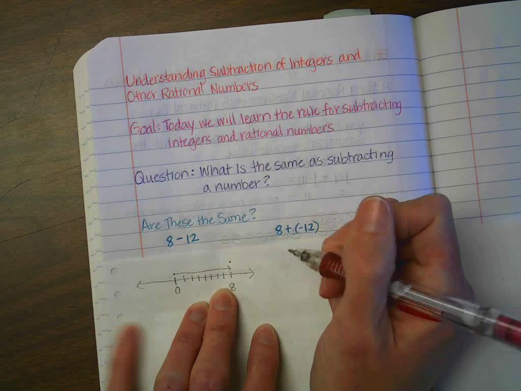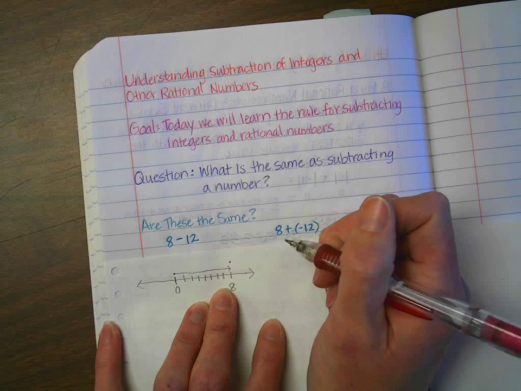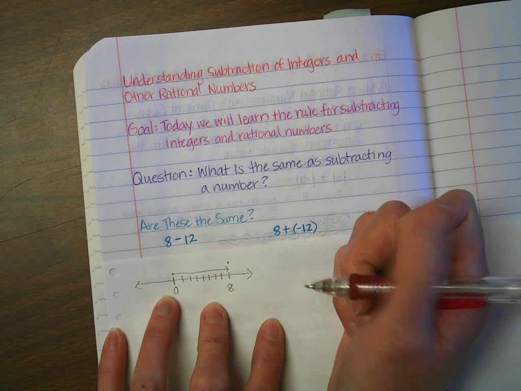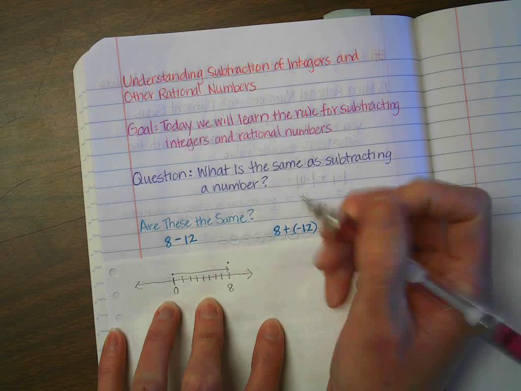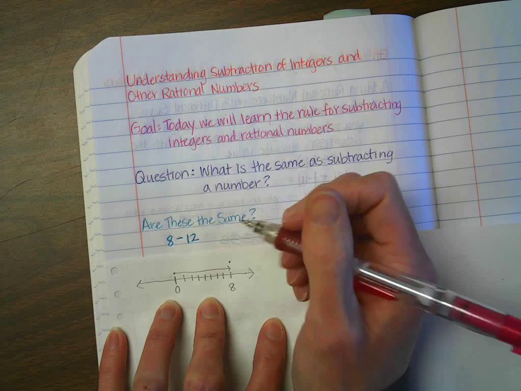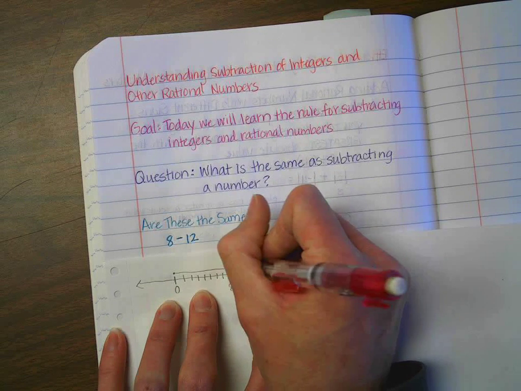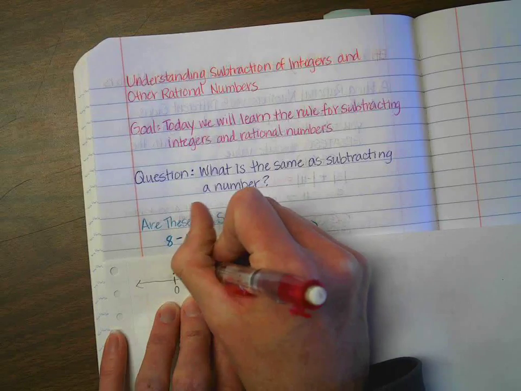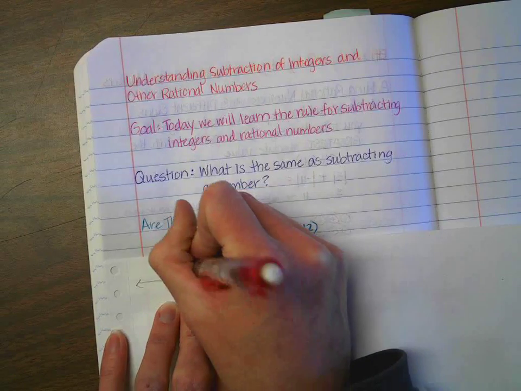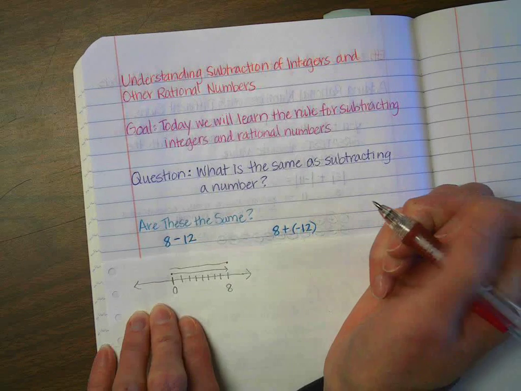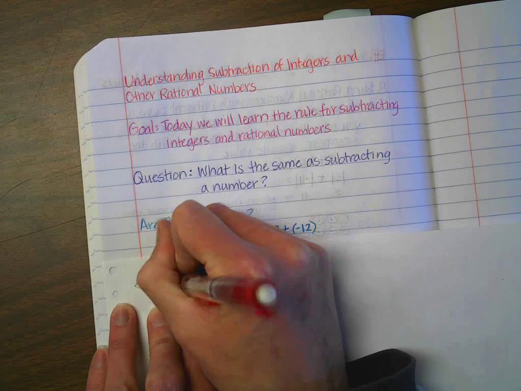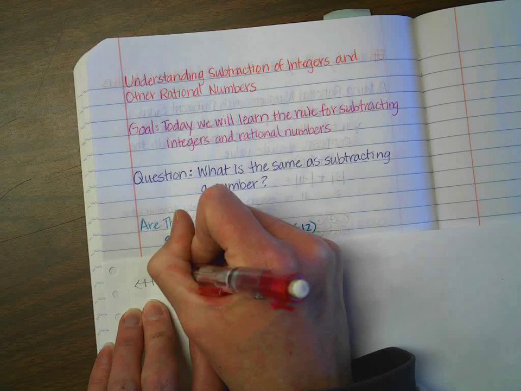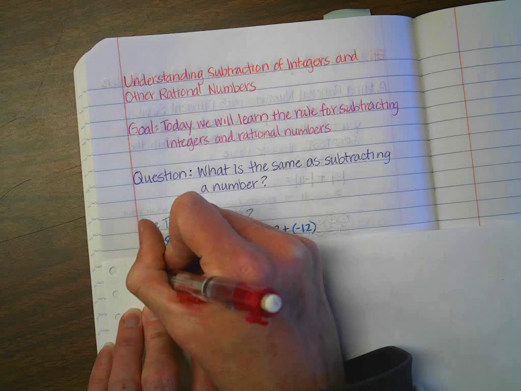So I'm going to start right here, and I'm going to take away 12 of what I have. But the problem is I only have 8. So let's try. I'm going to take away 1, 2, 3, 4, 5, 6, 7, 8. But all I have is 8. So if I keep going, that means I have to keep going down the number line. So that would be 9, 10, 11, 12.